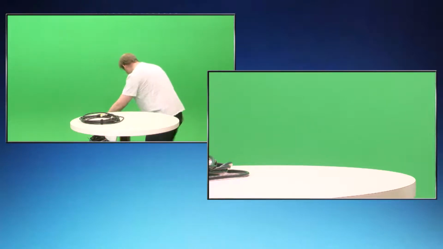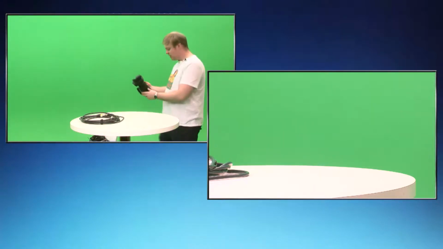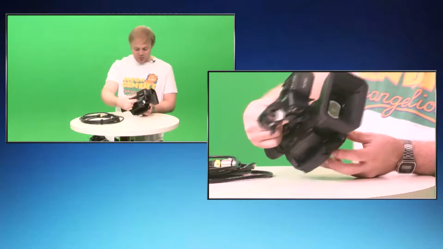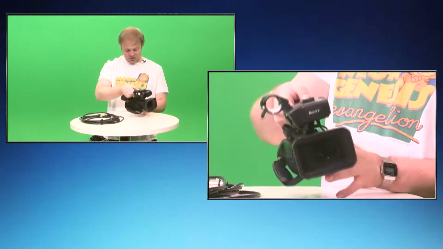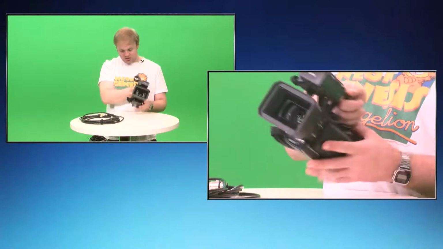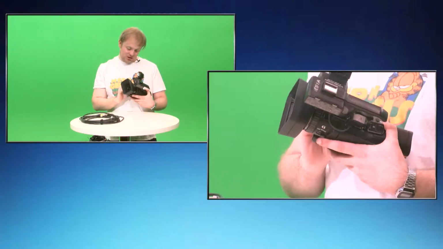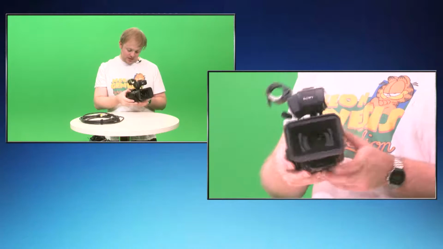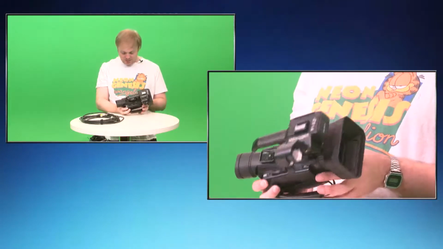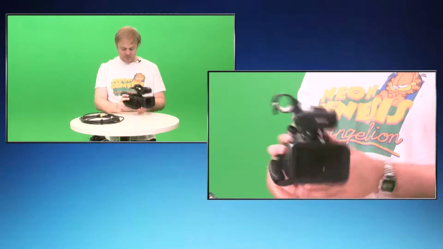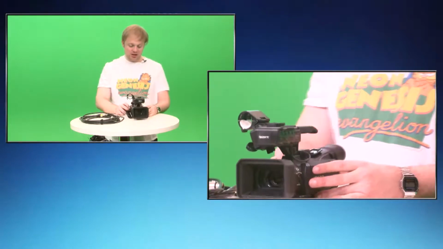We have another nice small camera. This is the, which one are you, NX5? Where's your number on you? This is where Aaron can tell me if it's the NX5 or not. It's an NX, I know that much. I'm assuming it's an NX5. That would be my assumption, or maybe an NX3.